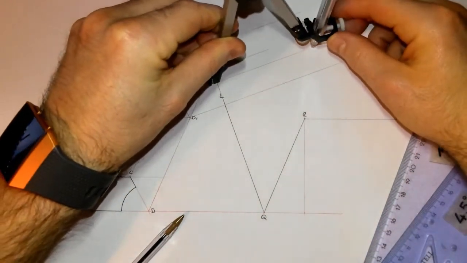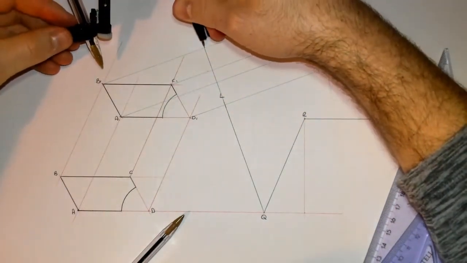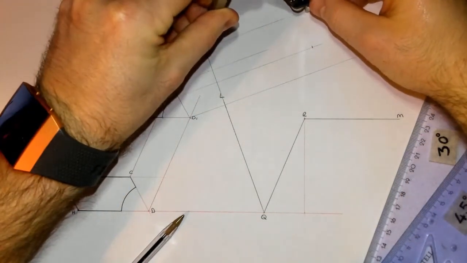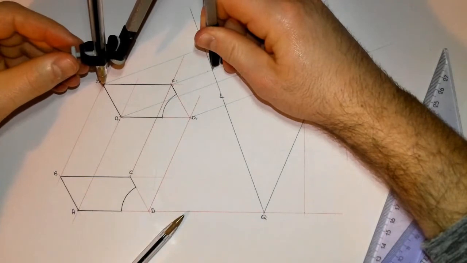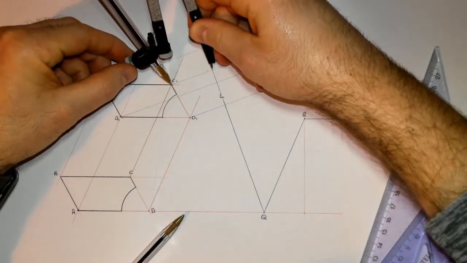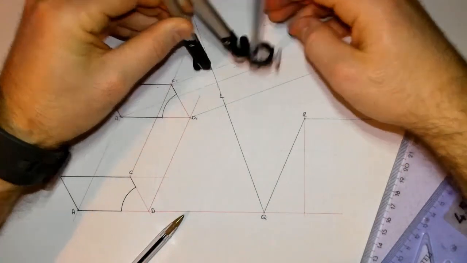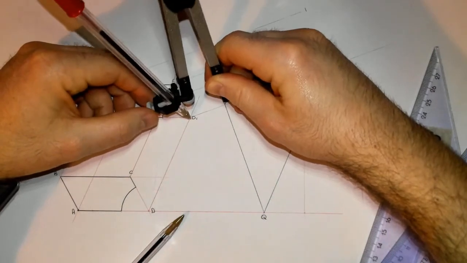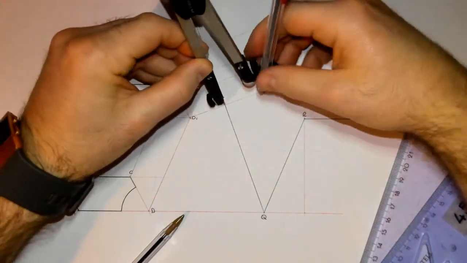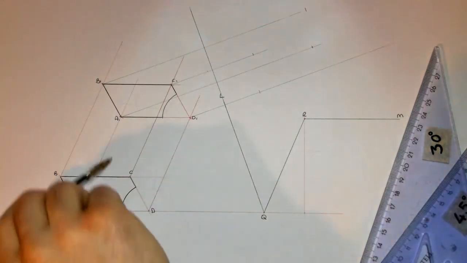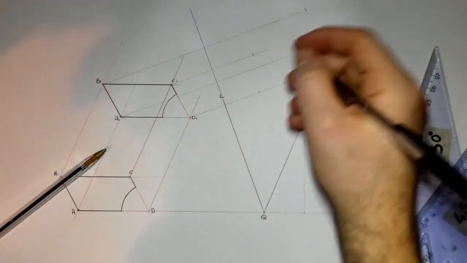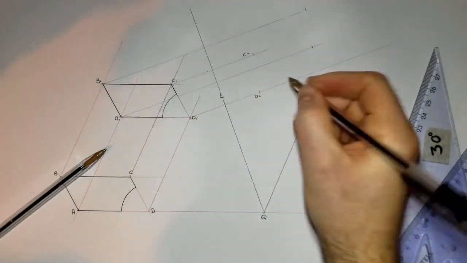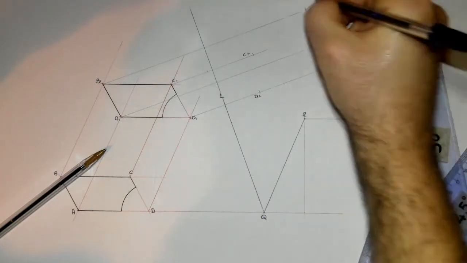Mark it out on the opposite side. Then I'll come up to the B one. That distance. Need to extend out that line a bit further. Then I'll do C. And then the final one to D. Yep, happy with that. There we go. And labels once again. So this would be C2, this would be D2, A2 and B2 up here.